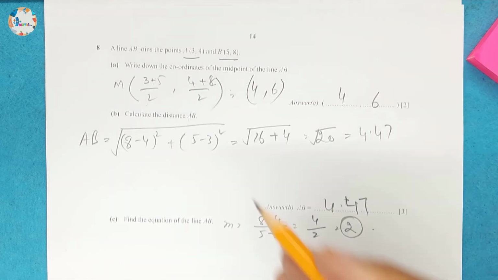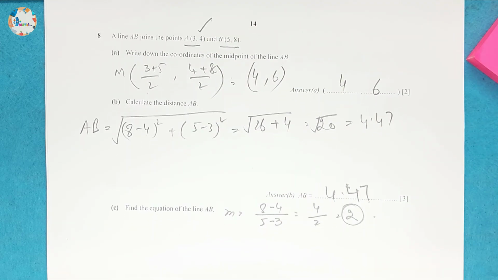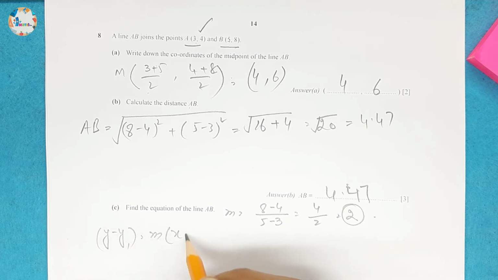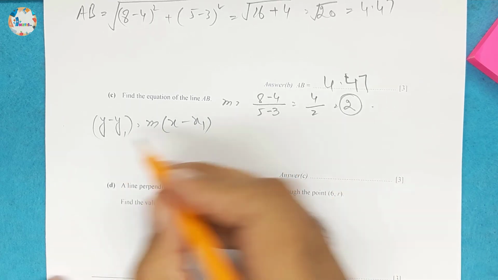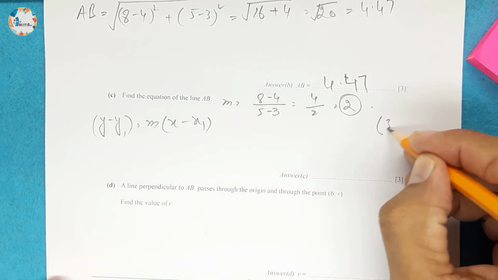Now we can use any of these 2 points. I am using 3 and 4. So we can write formula, which is y minus y1 is equal to m into x minus x1. This is equation of line in point slope format. So this will be point which we are using is 3 and 4.